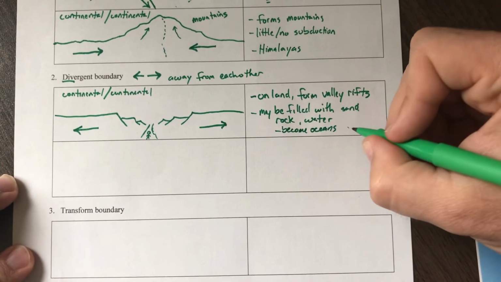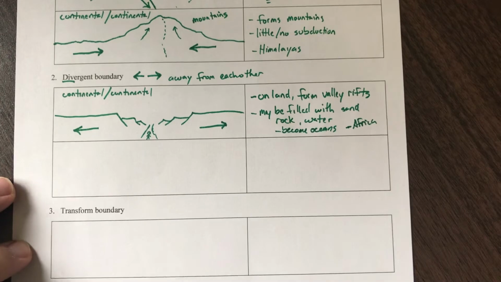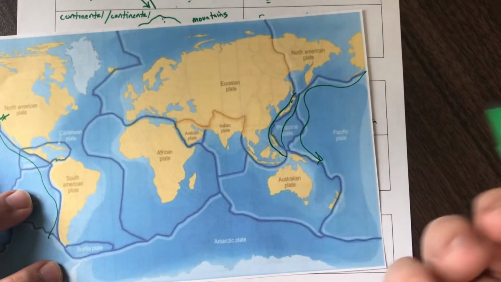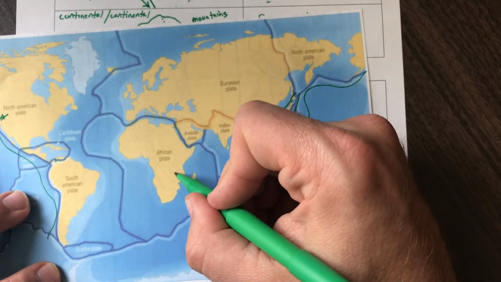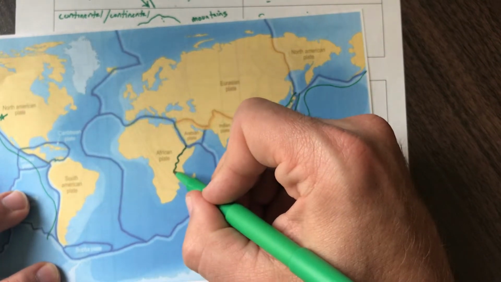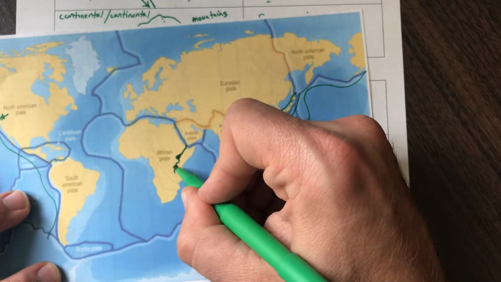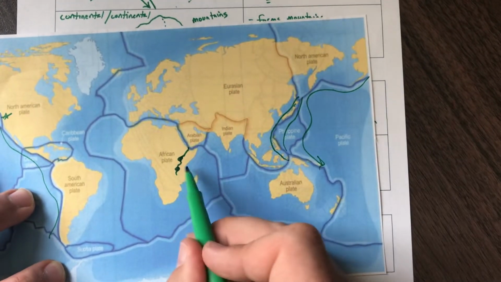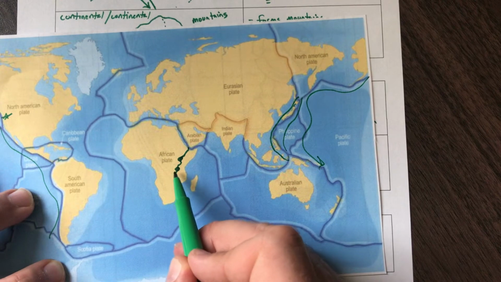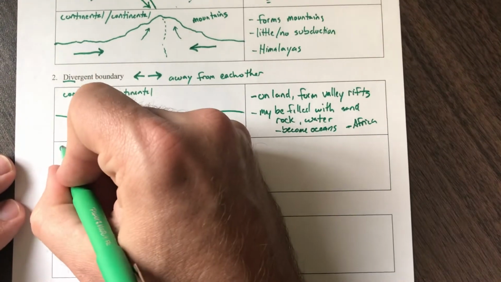And one key place that's pretty easy to see this happening, besides Iceland, would be Africa. If you look at an African map, not this one's pretty tiny, but there's a rift that runs all along through here. And you can look at it, and there's big rivers here, there's some massive lakes here, and that's because as the continent is splitting, you have it being filled with water over time. It's called the Great African Rift. The other one we have is oceanic.